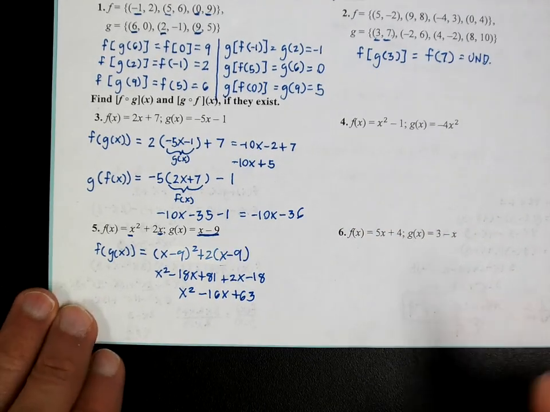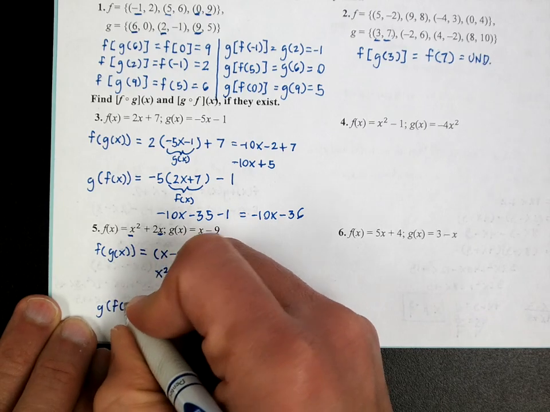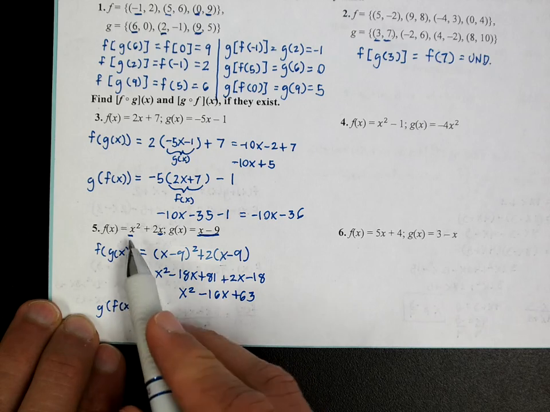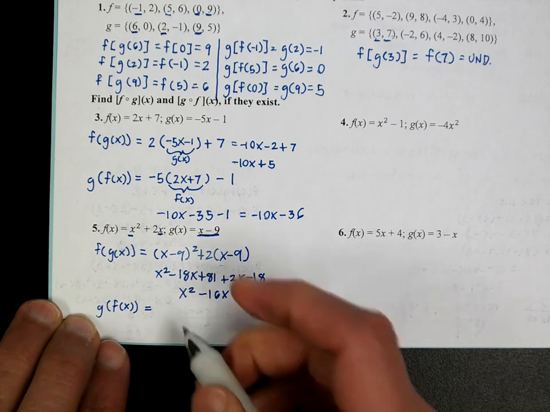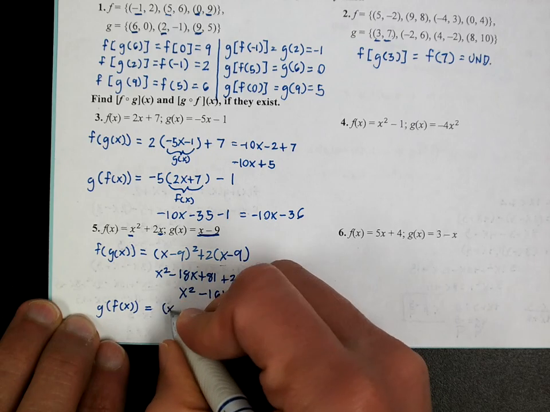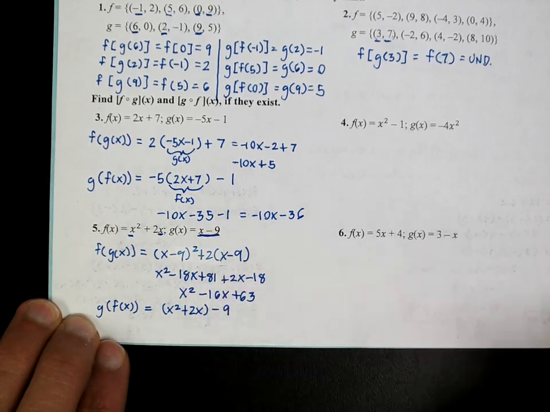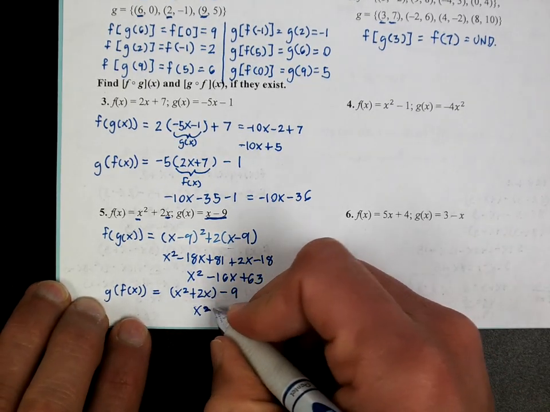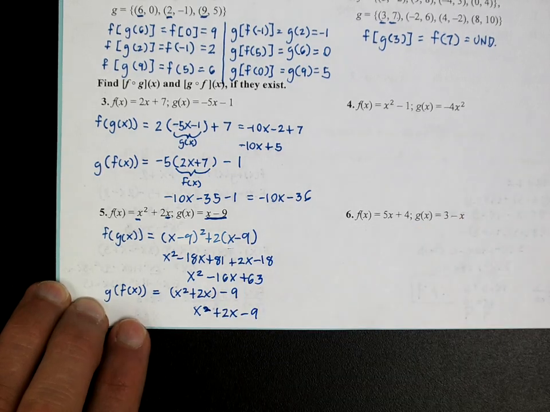All right. Likewise, if you have g of f of x, this actually turns out to be much easier. You're going to plug in f of x, which is this, into here. Right? So you're going to plug that in for x. So that would give us x squared plus 2x minus 9. And in this case, there's really no like terms to add, so all I want to have is that as your final answer.